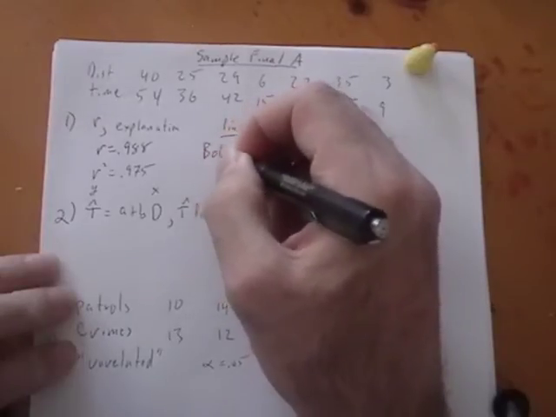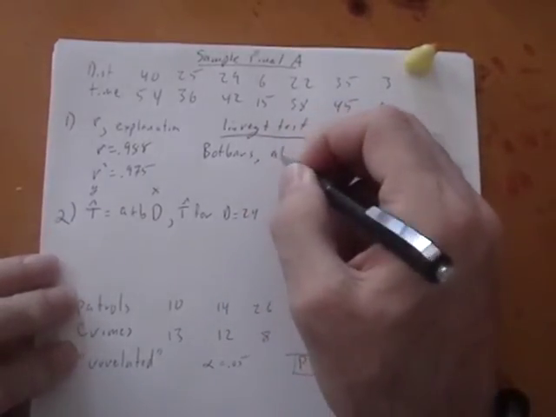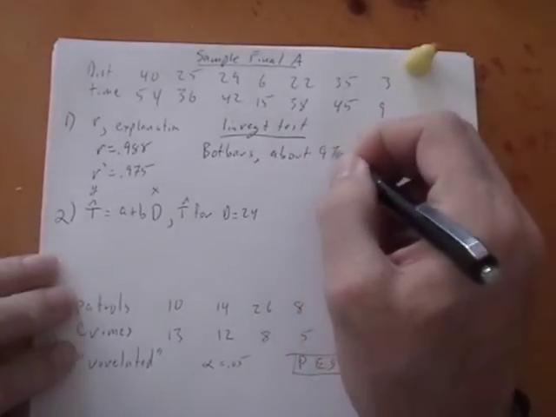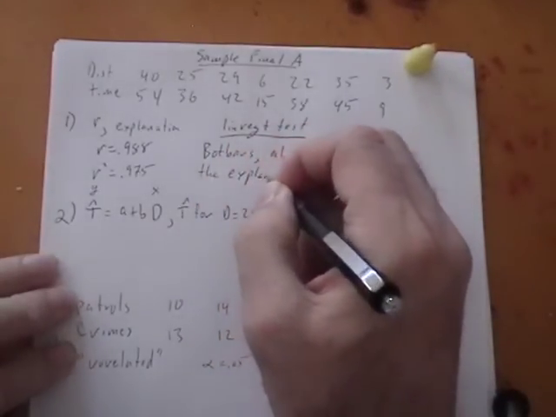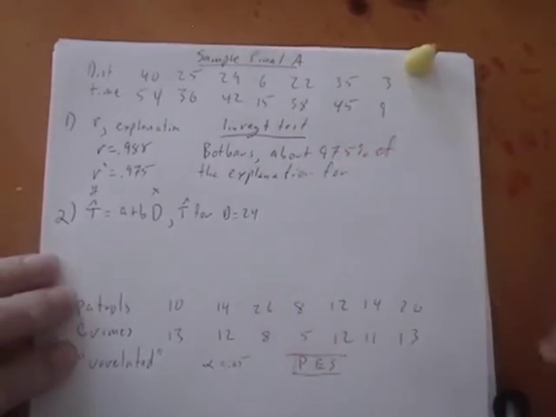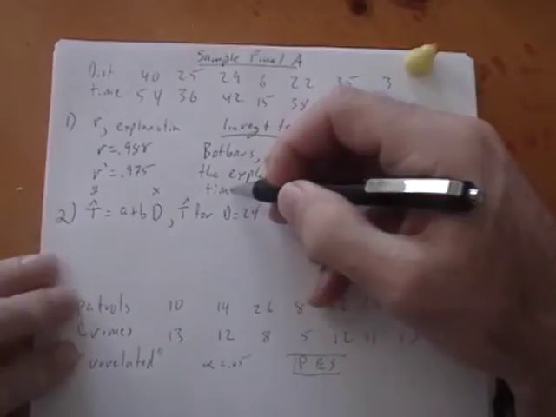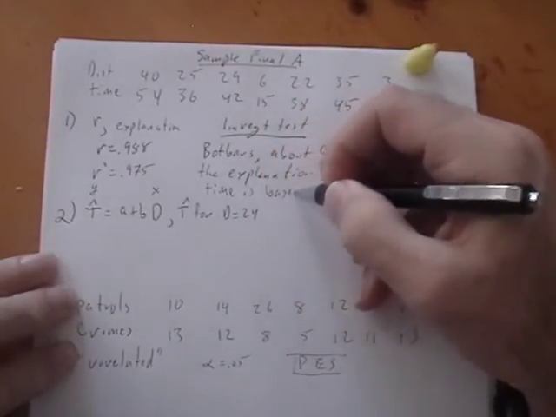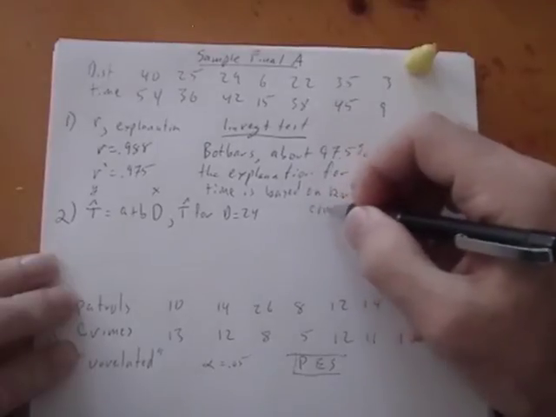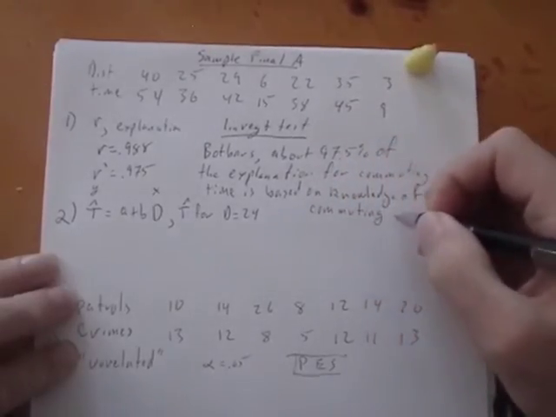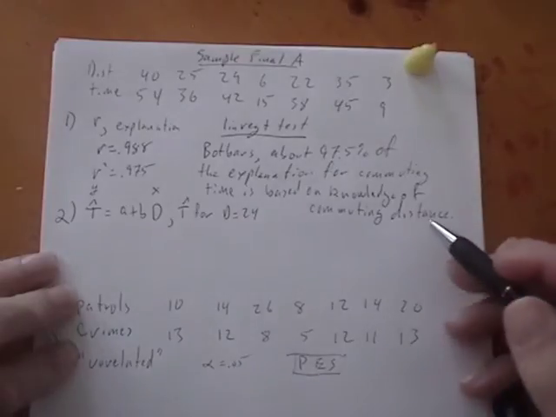So, let's start with, based on this being a representative sample, about 97.5% of the explanation for commuting time is based on knowledge of commuting distance. And that will be my explanation.